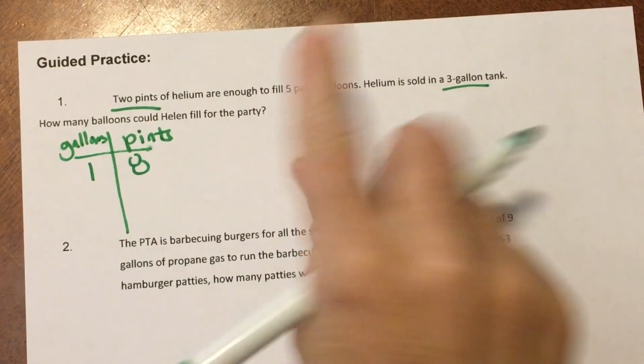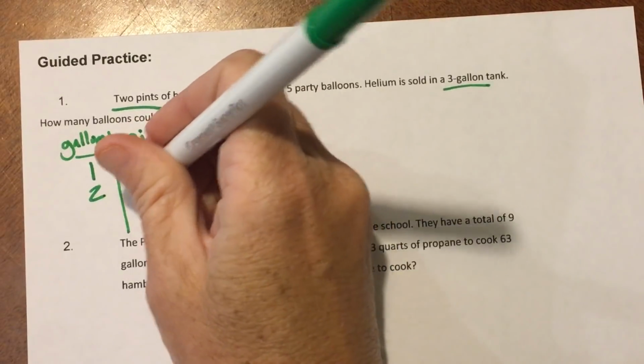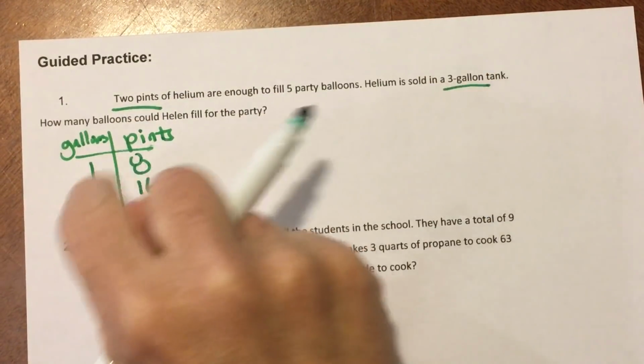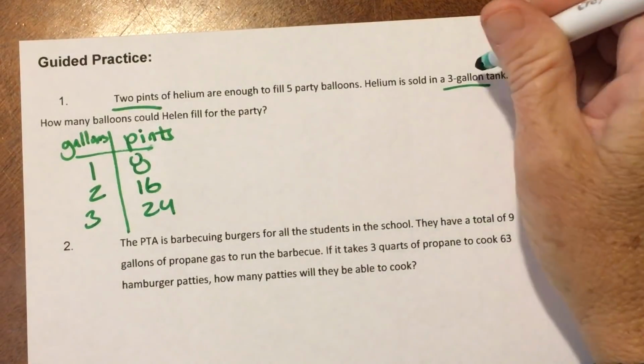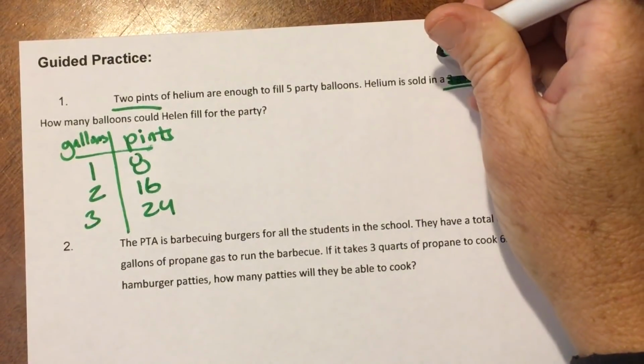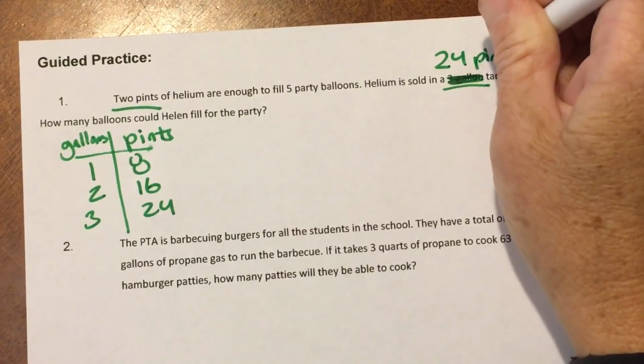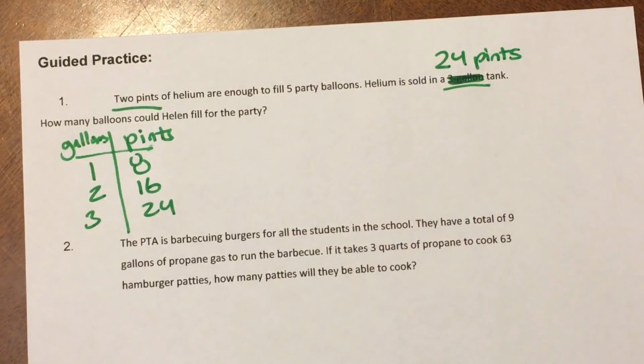Okay, that doesn't really help me yet. 2 gallons has 16, because I'm seeing the pattern is times 8. So 3 is 24. So instead of that, we're going to say 24 pints. Okay, so 2 pints will fill 5 balloons, and they have 24 pints. So how many balloons is she gonna fill?